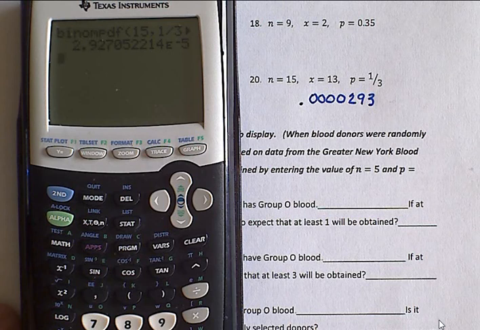So it's Binom PDF. It is under the VARS button. You have to go second VARS, and notice the title above that VARS button. It's distributions. Okay, so these are probability distributions, binomial probability distributions, and it's with all those other ones. Okay, so that's how you're going to find those values.